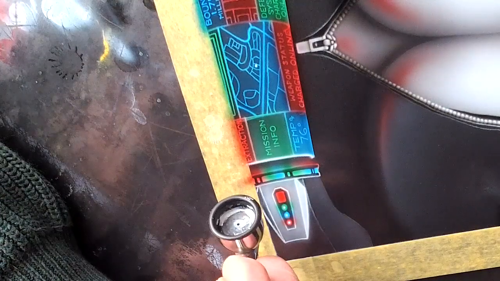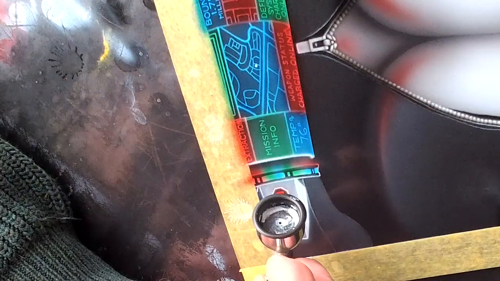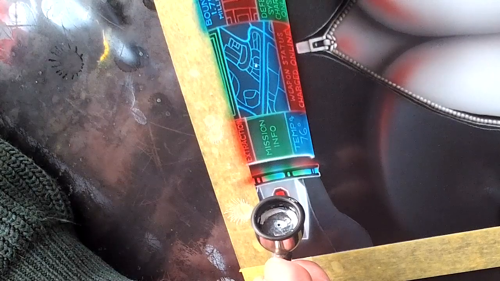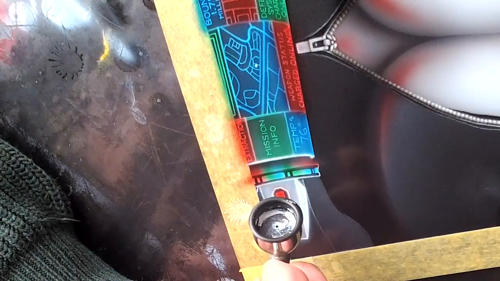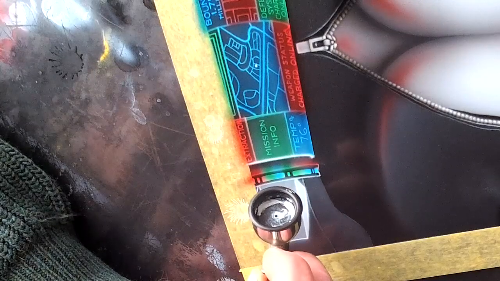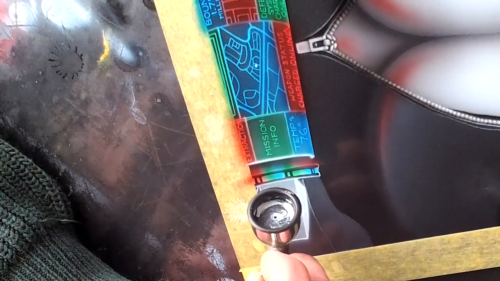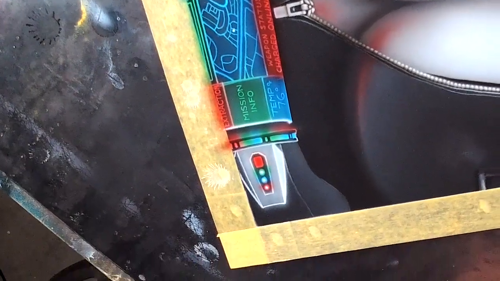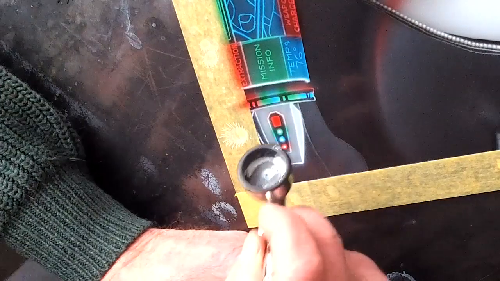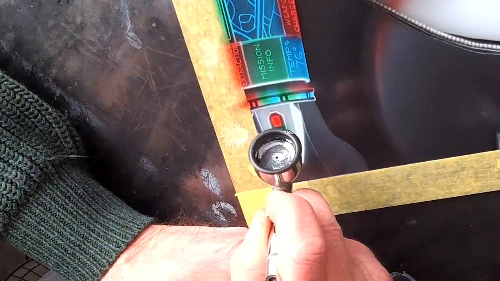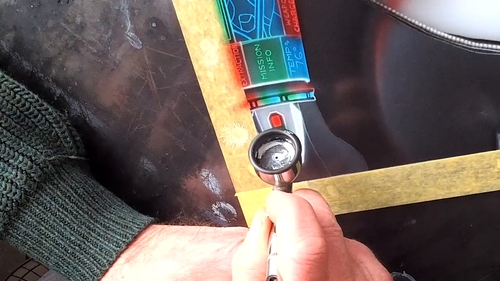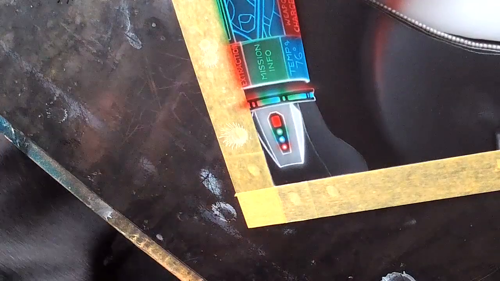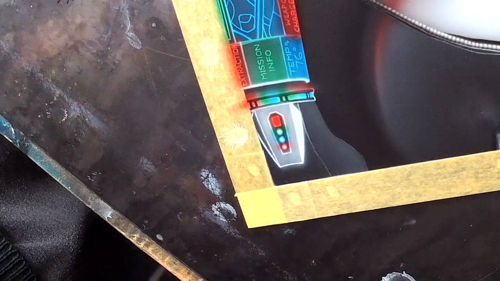Okay. Light these up a little bit more. Like I said, I didn't really want to do much here.